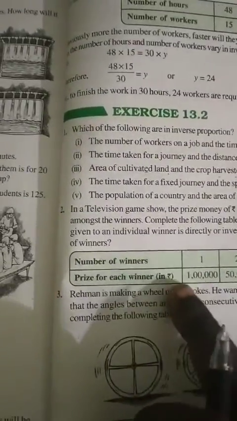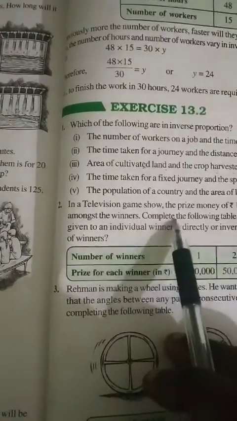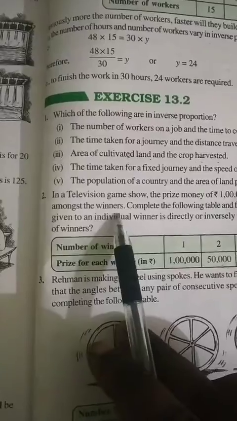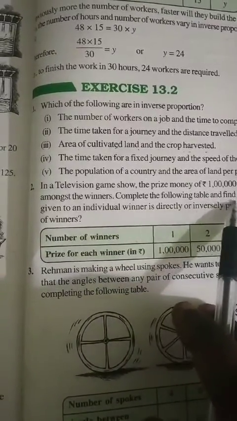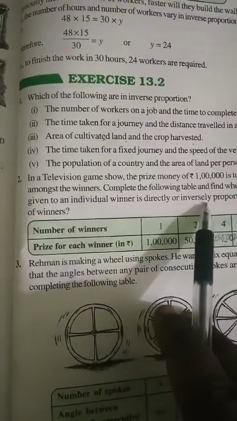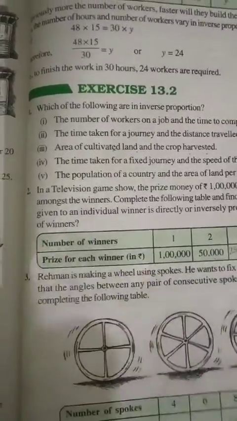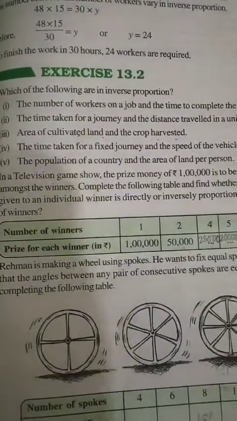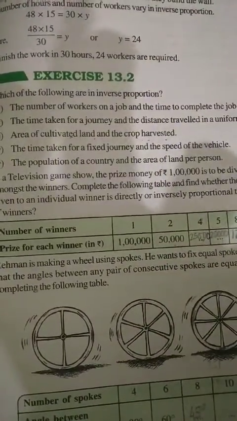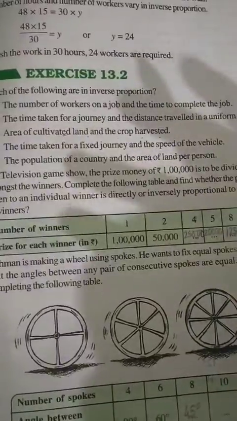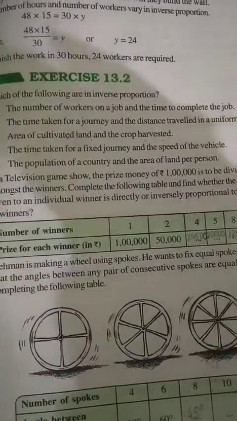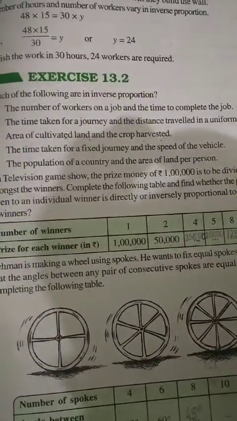Children, question number 2 is about a television game show, where the prize money of 1 lakh is to be divided equally amongst the winners. Complete the following table and find whether the prize money given to an individual winner is directly or inversely proportional to the number of winners. One thing we have to understand very nicely is, when the prize money is fixed and the number of members is increasing, obviously the amount distributed per head will decrease.